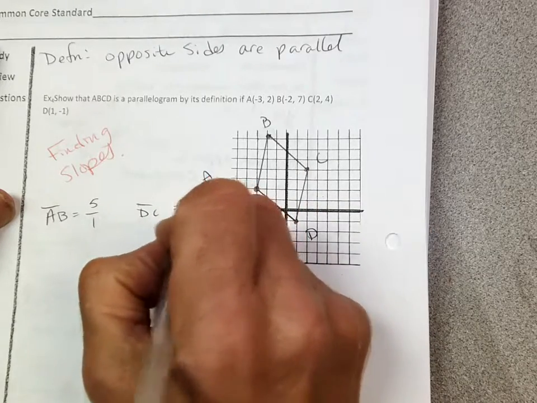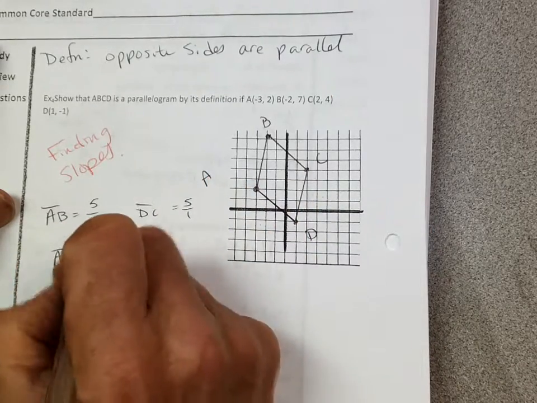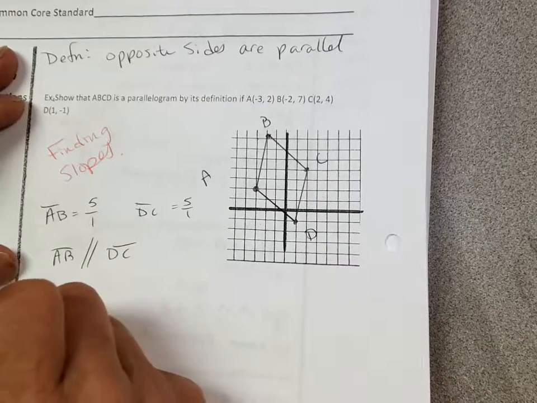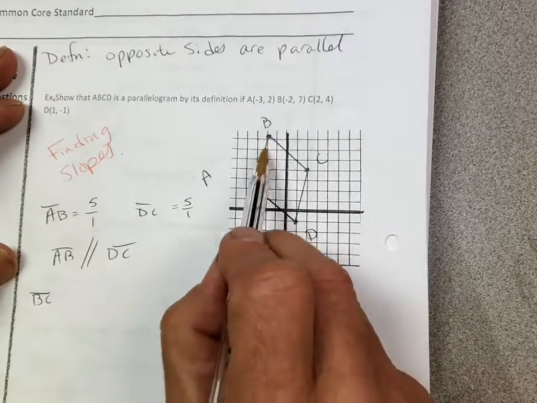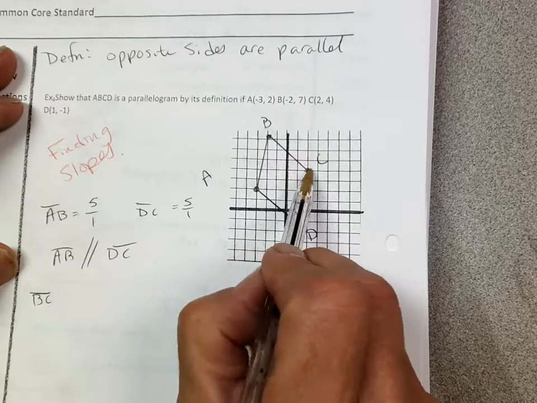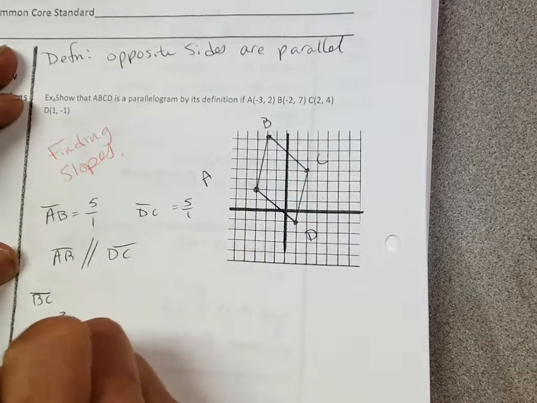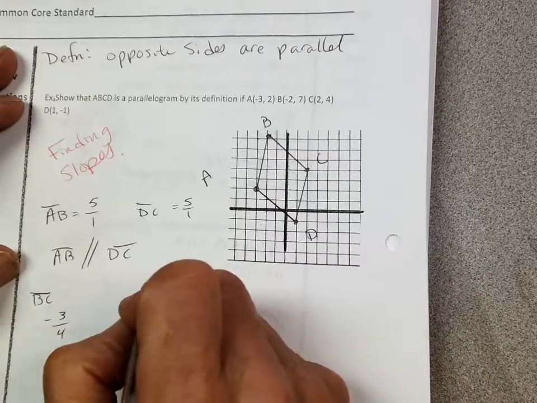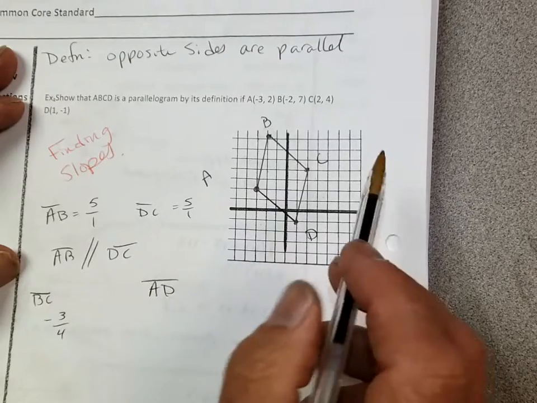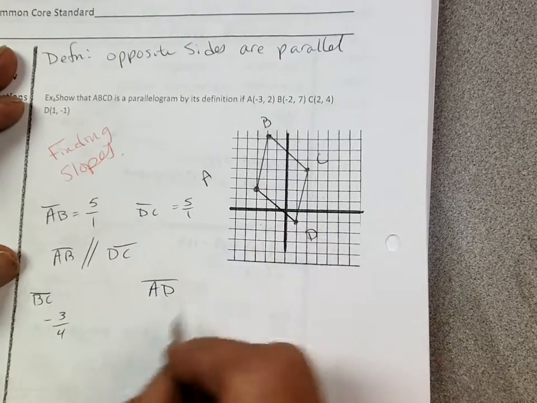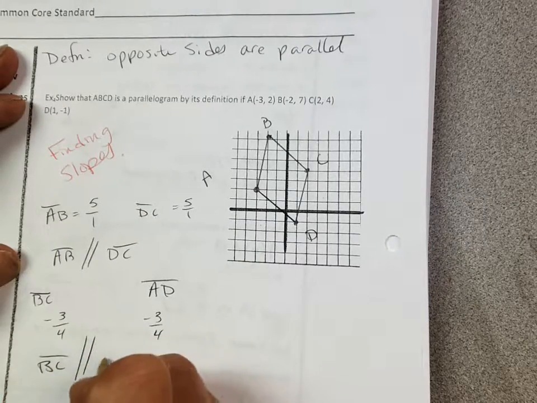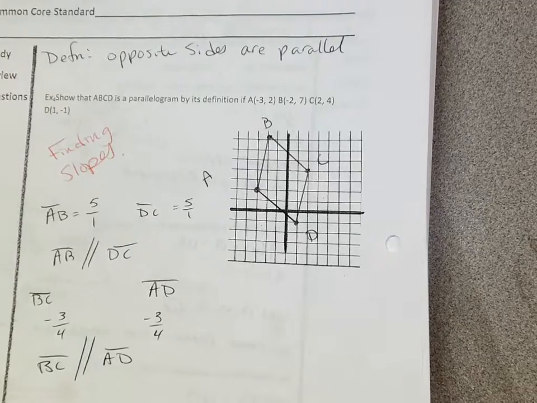Okay, so now here's what I know. I know AB is parallel to DC. I just proved it. Same slope, right? That's easy. So then, what about the slope of BC? The slope of BC is down 1, 2, 3 over 1, 2, 3, 4. So it's down 3 over 4. And the slope of AD is the same thing, down 3 over 4. So I can say that BC is parallel to AD, right? So I've got it. There's my proof.